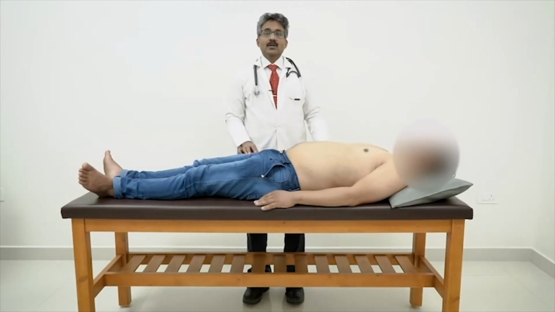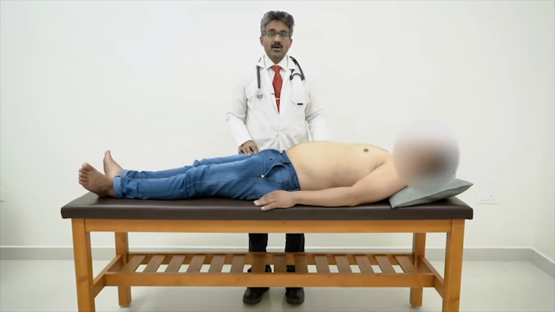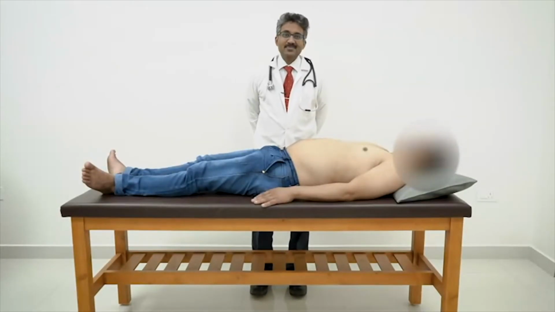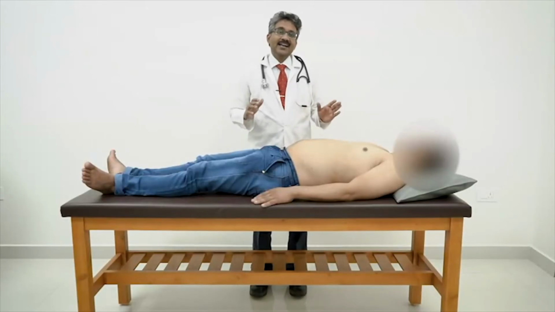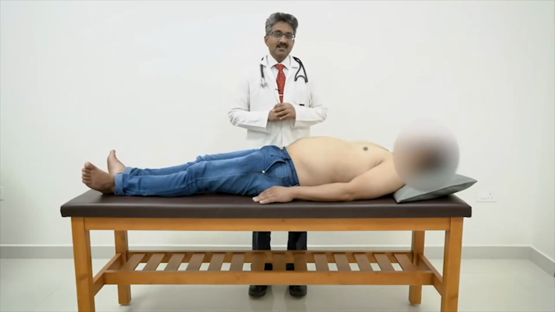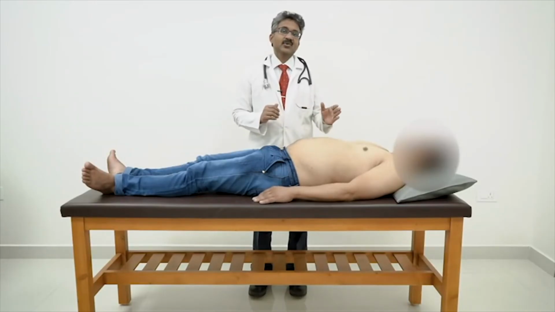Students, now let us go to the discussion of cardiac murmurs. Hello students, now let us go to the examination of the cardiac murmurs. Under what headings should a cardiac murmur be described and examined? First, where is the site you are hearing the murmur? Mitral area, aortic, tricuspid, that area you have to specify.